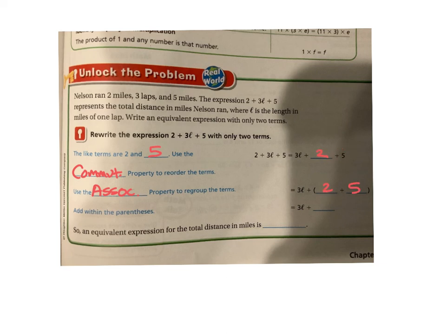We're allowed. And then we add those together. And the equivalent expression for this expression, simplified, is 3L plus 7. A simplified expression is an equivalent expression, or else it wouldn't have matched.